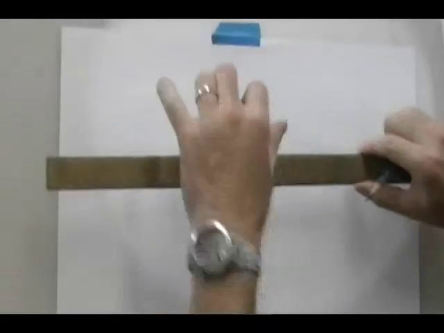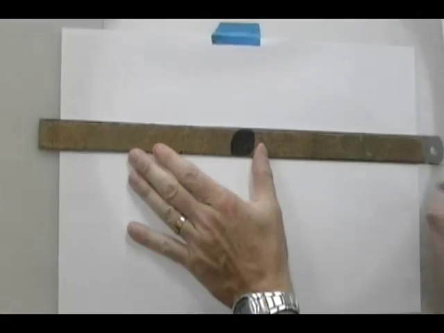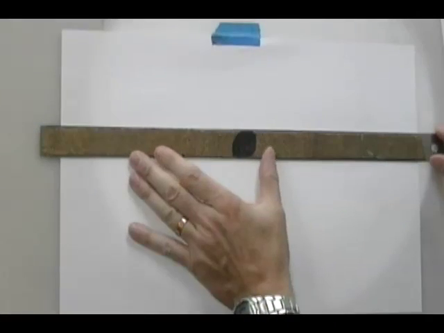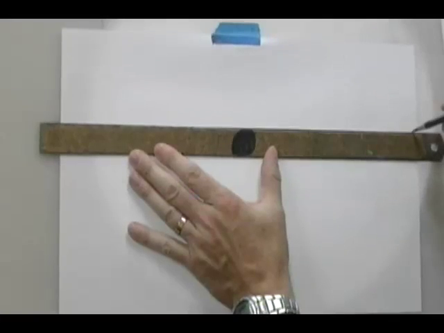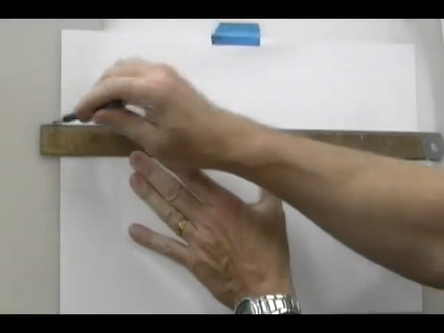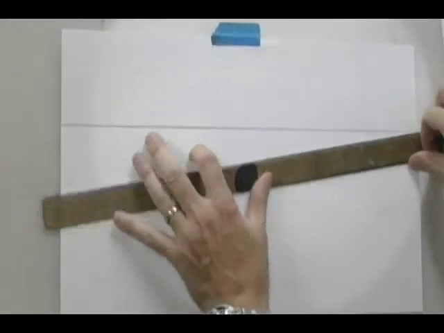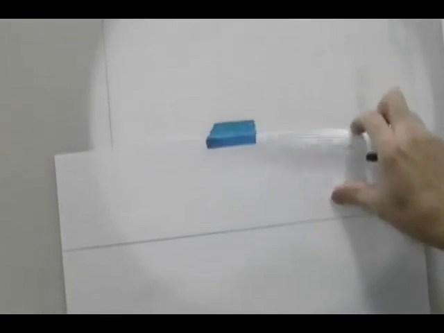So what I would like you to do is, on your sheet of paper, we're going to place our horizon line. Again, the rule of thirds, we're placing our horizon line in the upper third section here, across like this.